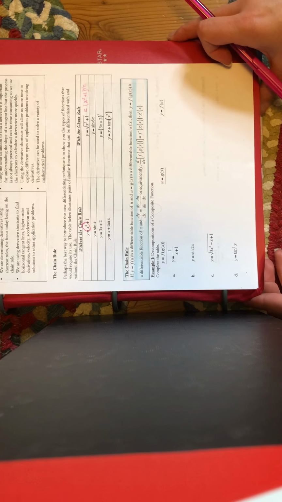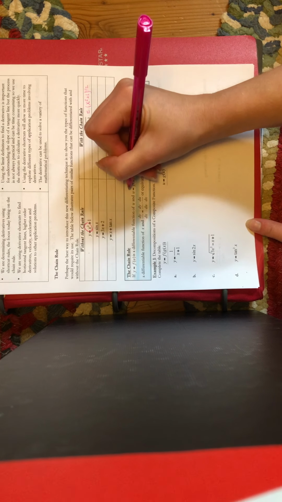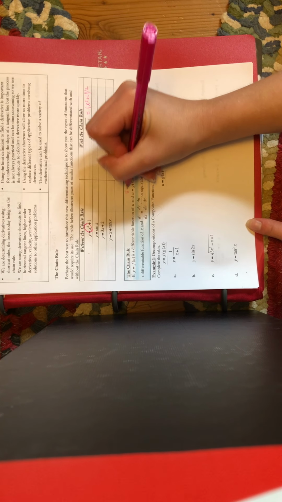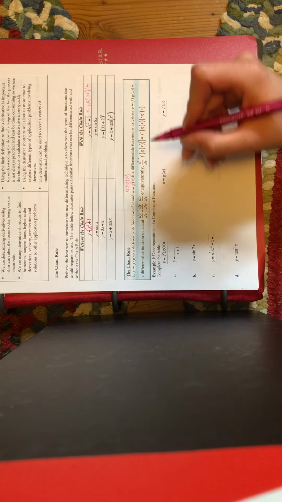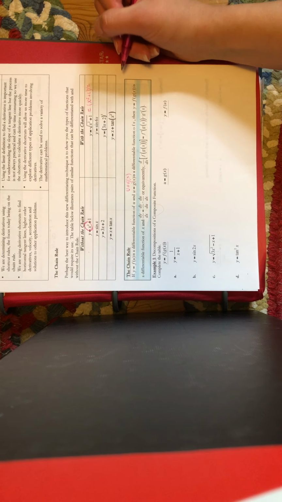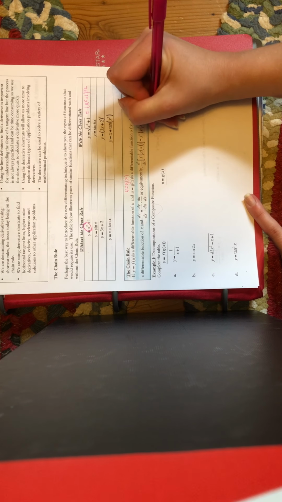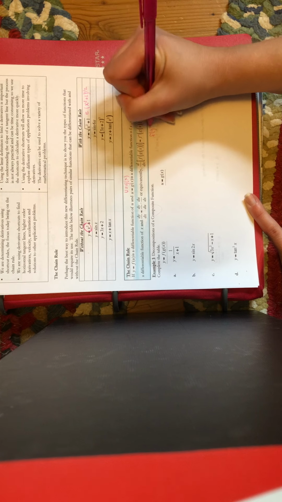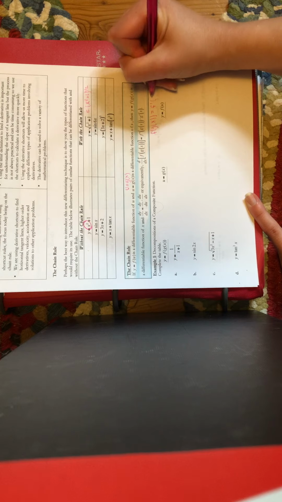So for this table, it's important to learn that if you substitute in u for g of x, and you're taking the derivative of f of g of x, or f of u, then the derivative of f of g of x is equal to f prime of g of x times g prime of x.